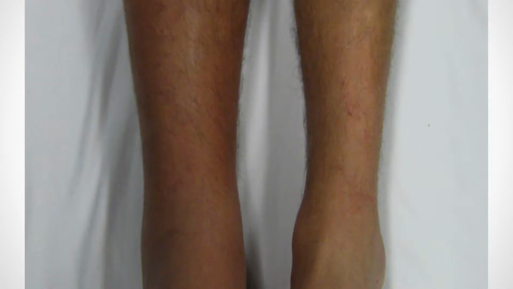This slide is a demonstration of what we clinically see when we're dealing with DVTs. You can see that the right leg of this patient, which is on the left side of the screen, I would describe as 3+ edema.